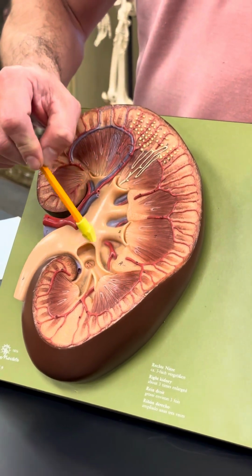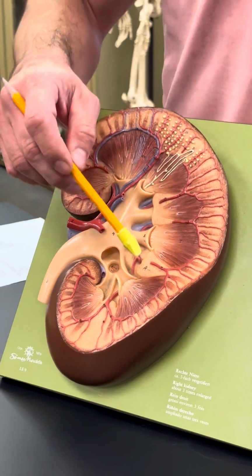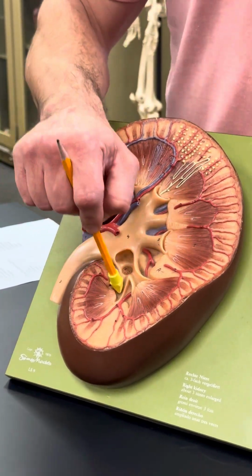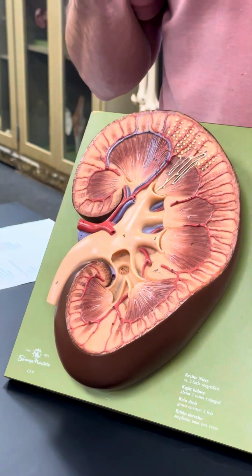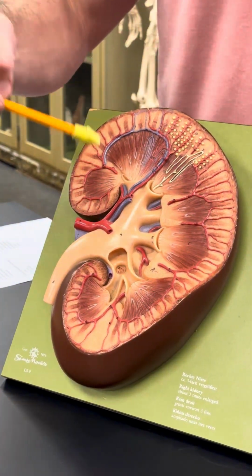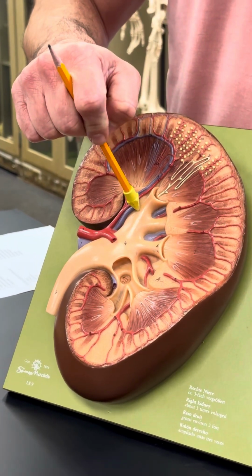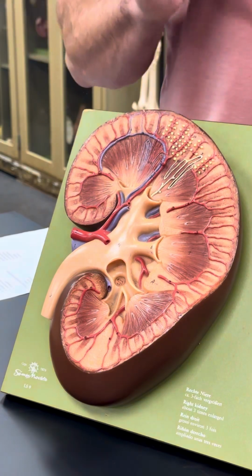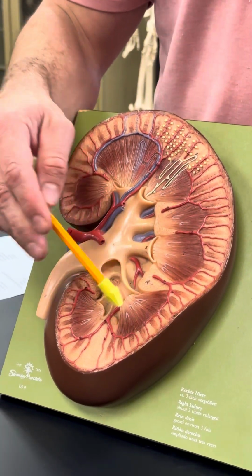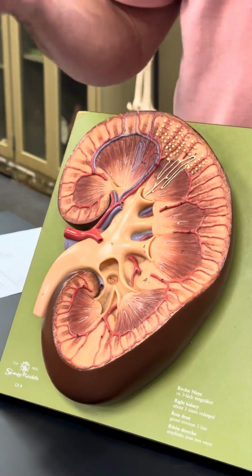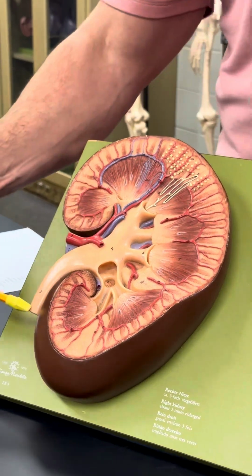All these are the minor calyx. Calyx means cup, small cup. Minor calyx, minor calyx, minor calyx. Where two minors lead to something bigger, there's your major calyx, big cup. Minor calyx, major calyx. You only have about 2 or 3 major calyces per kidney. And then renal pelvis and ureter right there.